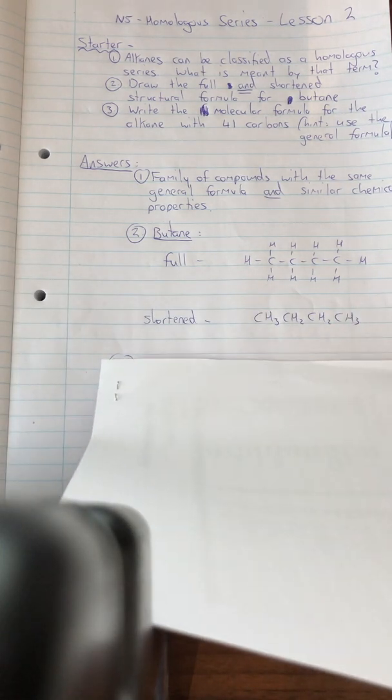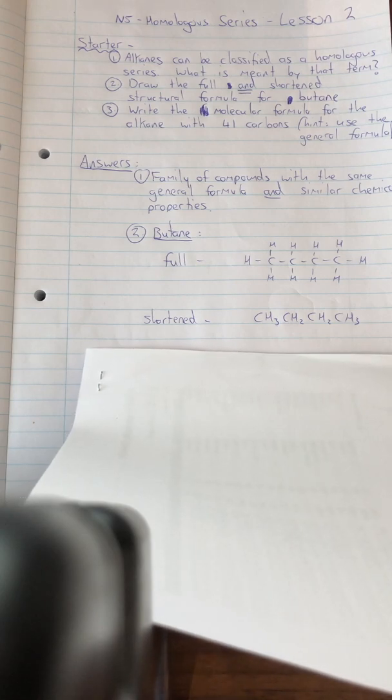Question 2: draw the full and shortened structural formula for butane. If you need to use that table with the prefixes, that's okay. But means 4 carbons, so we draw 4 carbons. Now remember, the valency of each carbon is 4, so we have 4 bonds coming out of each carbon, and then we put hydrogens all around it. And the shortened structural formula is that.